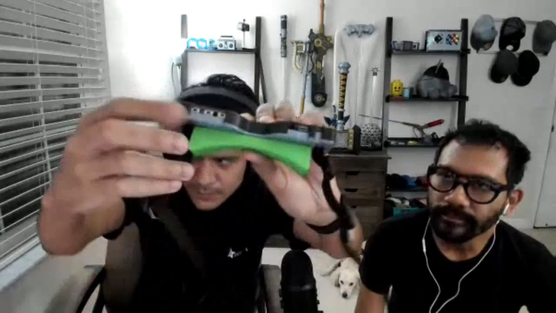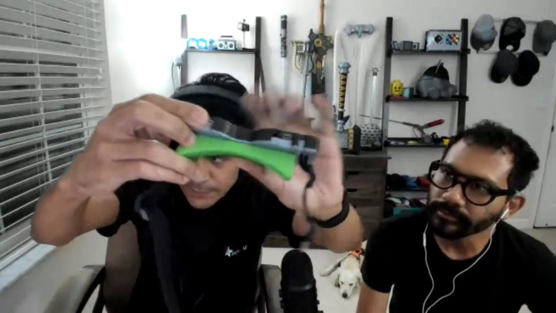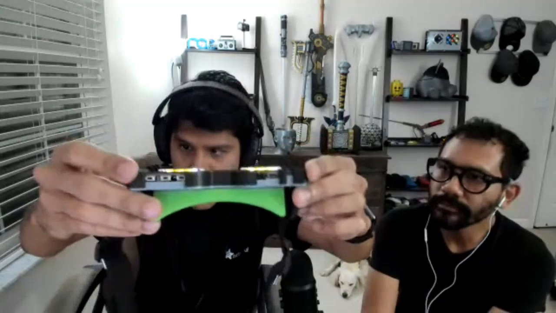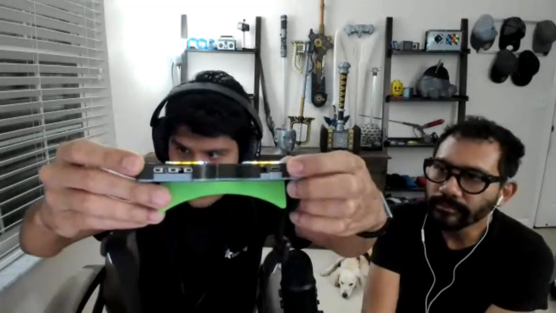I exposed all the buttons. Yeah, I like that. You get the headphone jack, the buttons, the on-off switch, recharging. Yeah, and they're a little notched out so that you can actually reach it and turn it on. Yeah, really elegant design. Sweet.